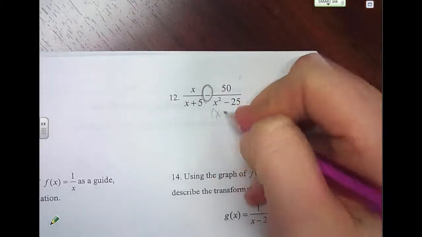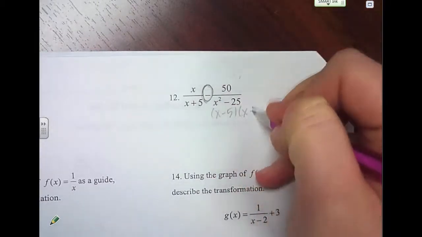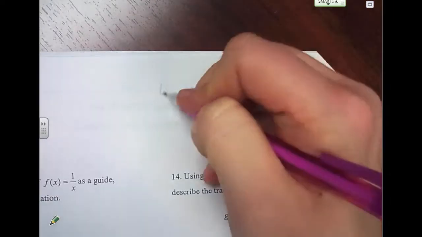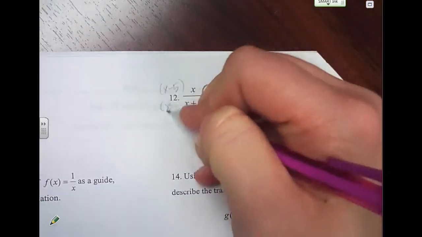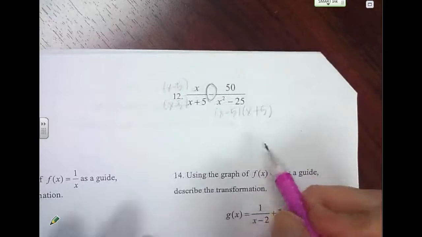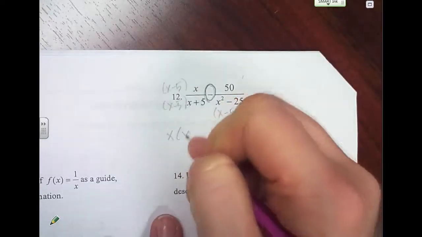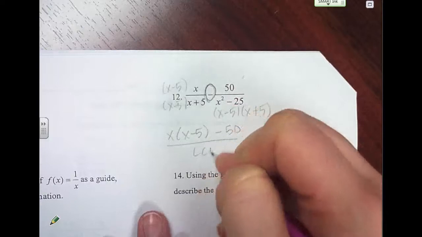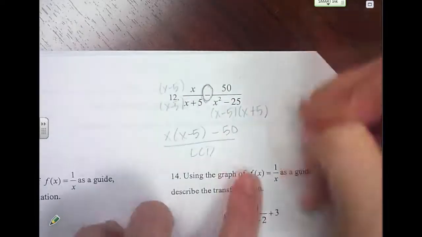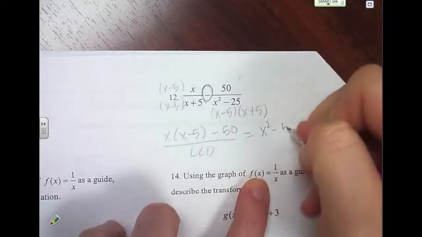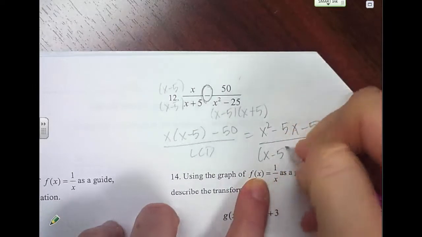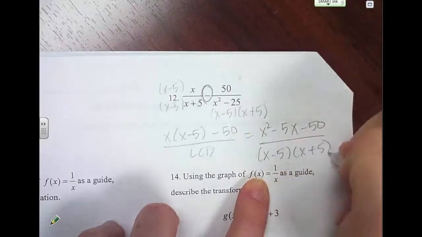So this factors to be x minus 5, x plus 5. So this one is missing the x minus 5. So if we write that out, we have x times x minus 5 minus 50 over the LCD. And if we distribute that, we get x squared minus 5x minus 50 over x minus 5, x plus 5.